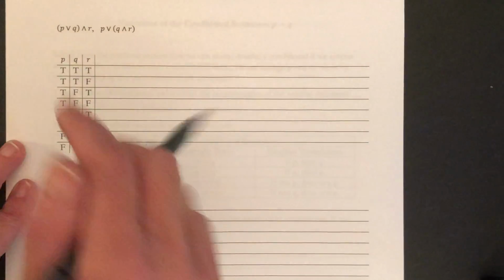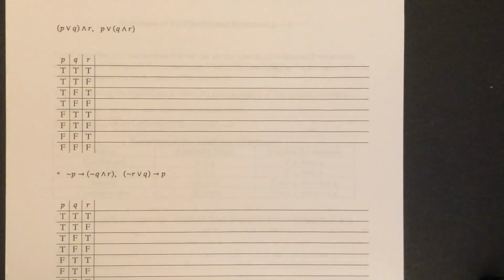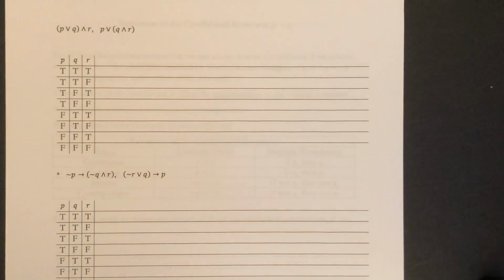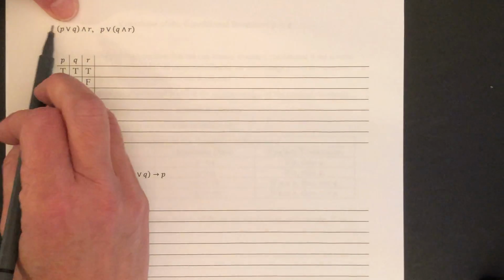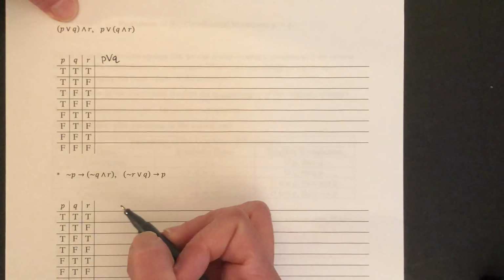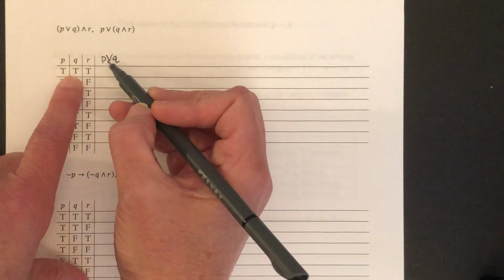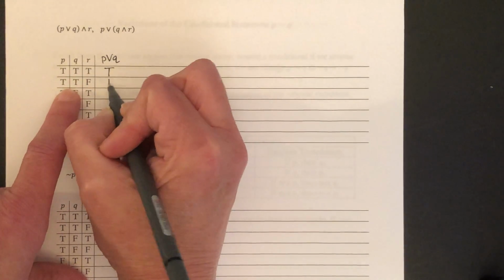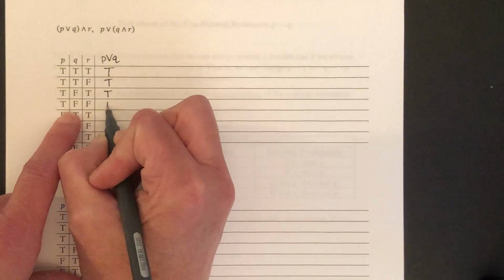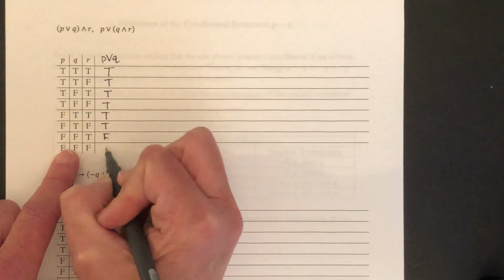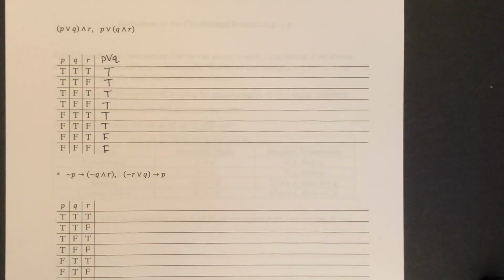So this may or may not hold. So we may or may not have an associative property when we combine them together. So what I'm going to do is I'm going to do a truth table for each of these, and if they match up completely, we'll know. So the first thing I need is the P or Q. And with P or Q, remember with or, as long as you have at least one true, the statement is true. So the last two are the only ones that are false.